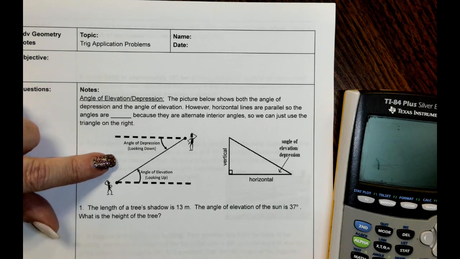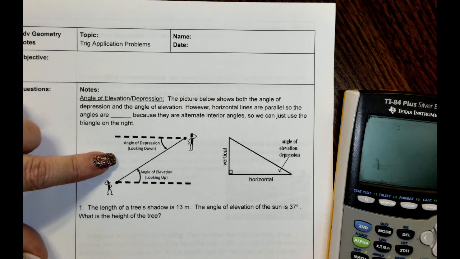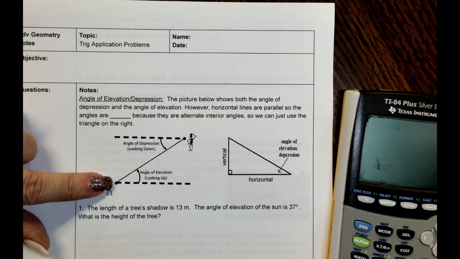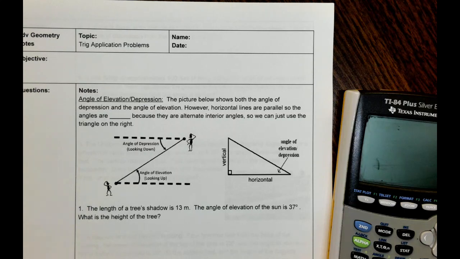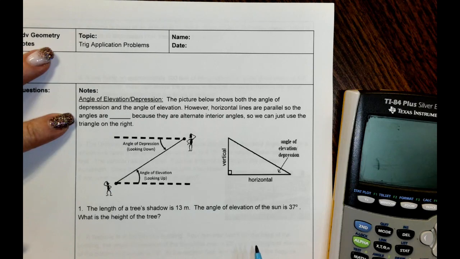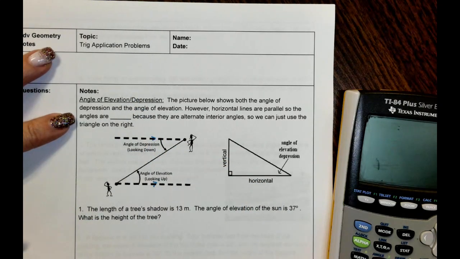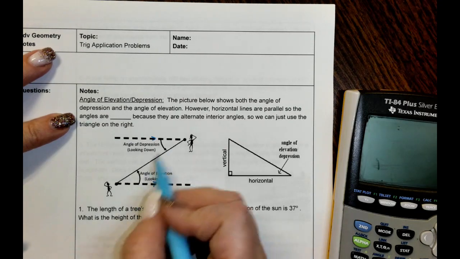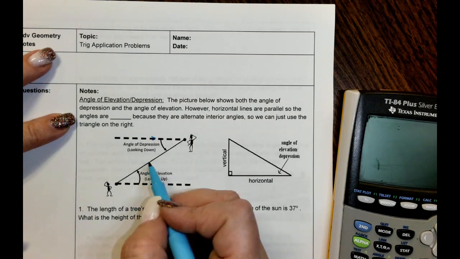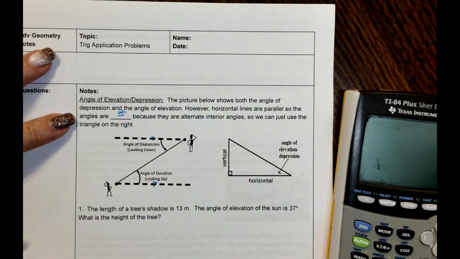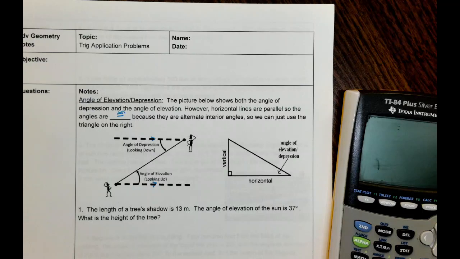Right here, this is a good picture that shows what an angle of depression is. An angle of depression is from the horizontal looking down, and an angle of elevation is from the horizontal looking up. What's important about that is that horizontal lines are always parallel. Every horizontal line is parallel. That means those are alternate interior angles, and if lines are parallel, then alternate interior angles are congruent. What that means is that there is no difference between the angle of elevation and the angle of depression.